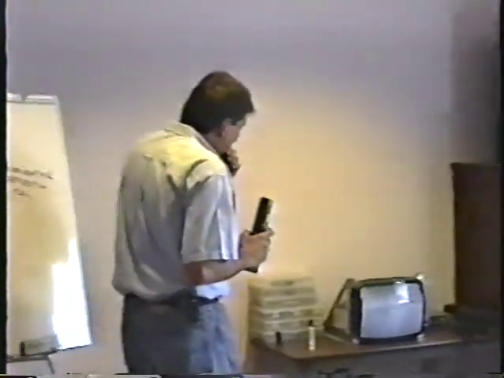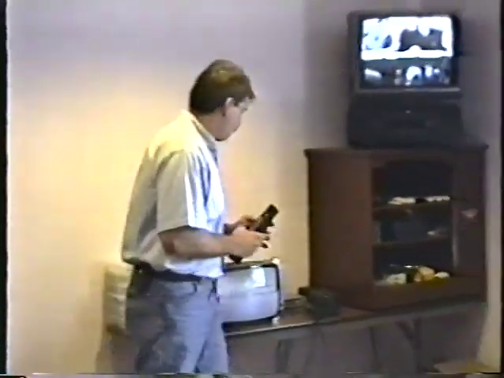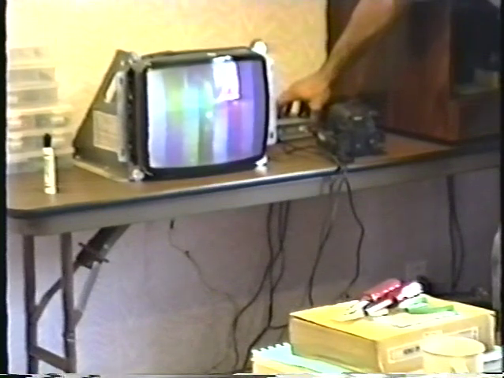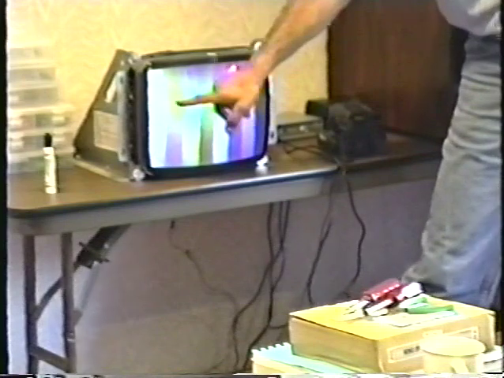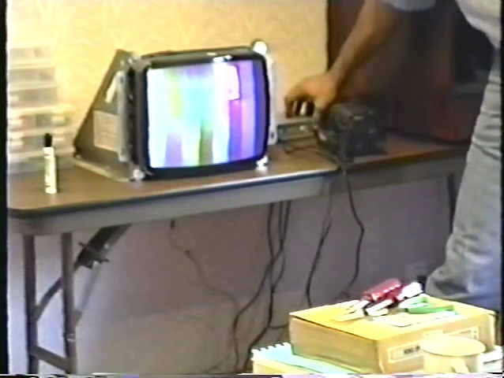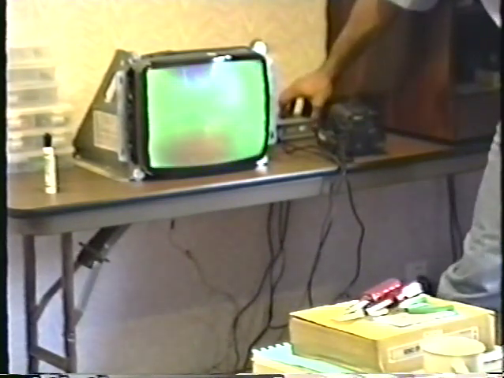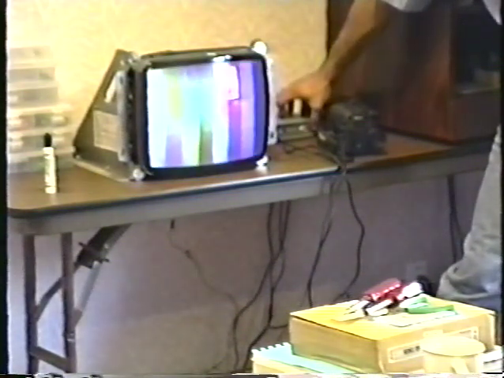Now, at the moment, we've got a bit of color distortion here. And I can show that to you even more clearly with the color bars. You can see how messed up the color is. And if I put it on a single field, that's supposed to be pure red. This is supposed to be pure green. That's supposed to be pure blue. And you can see that it's all messed up.